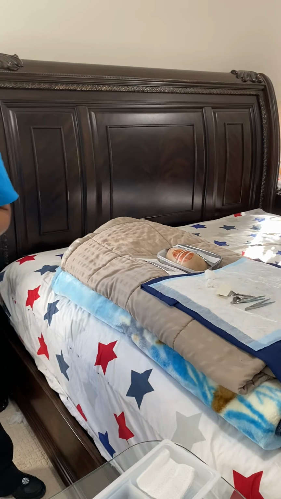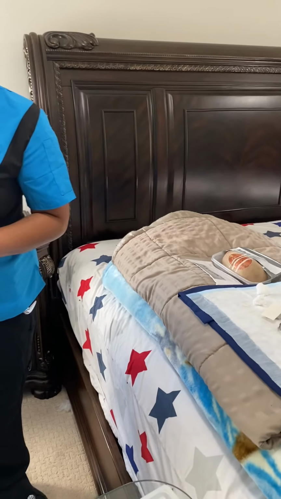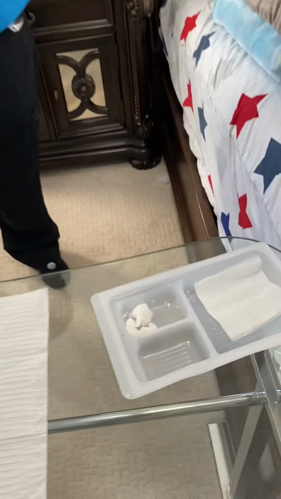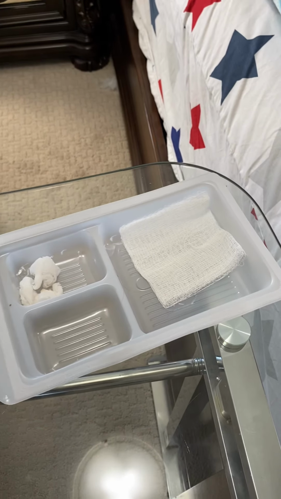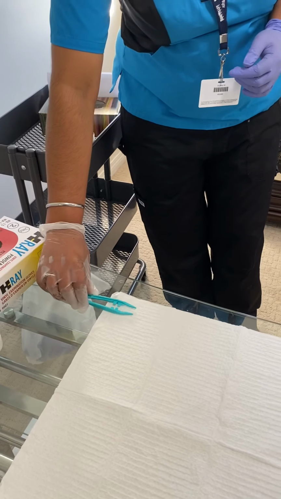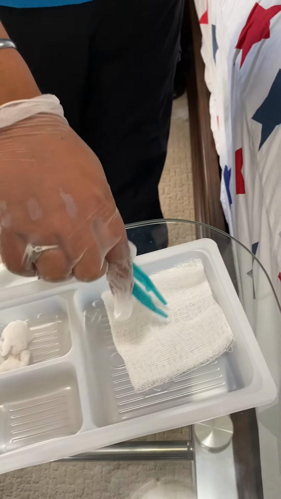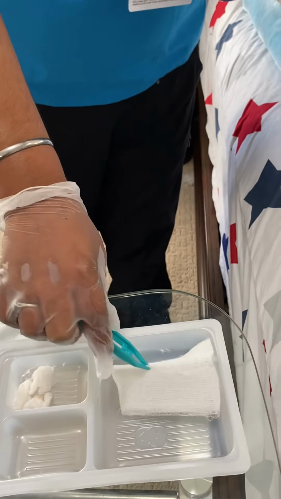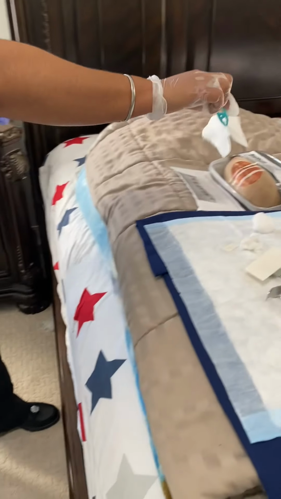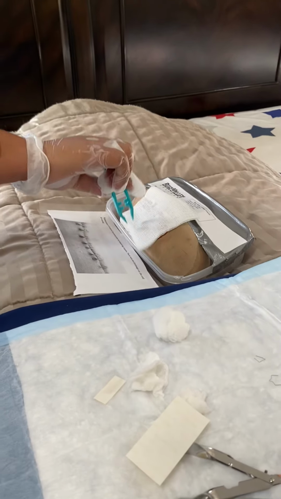Now that is done, I have to put the gauze over the steri strips. I didn't cross my field, so I have my green forceps, and I take my 4x4 gauze from the tray and put it on top of the wound.